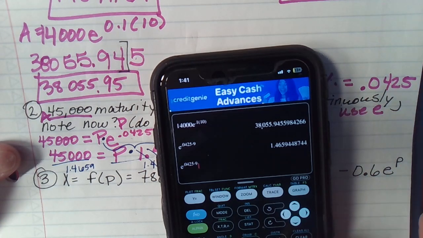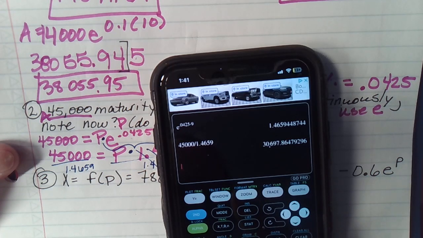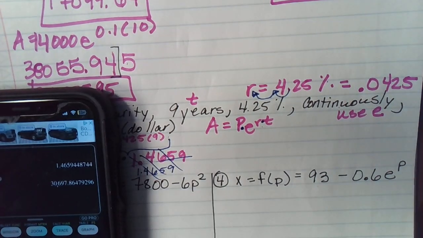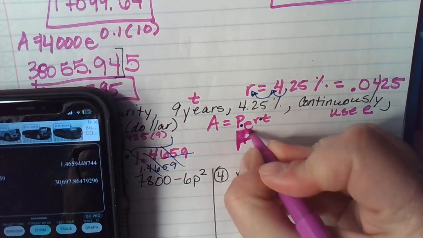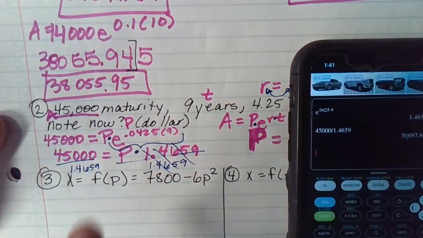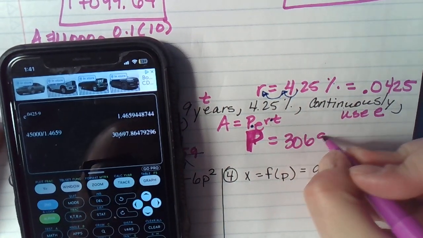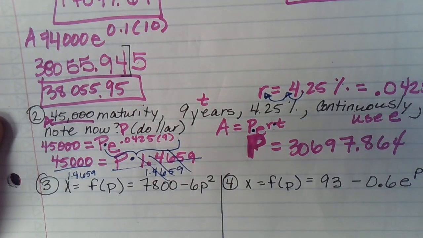So in our calculator, we're going to put 45,000 divided by 1.4659. Let me make sure I typed it in right. Yep, I did. Okay, so we get... We were solving for the letter P. Remember, because there was a P over here? And we got 3697.864.